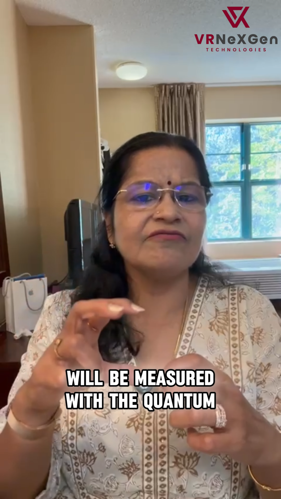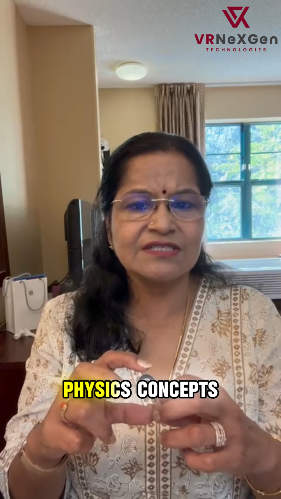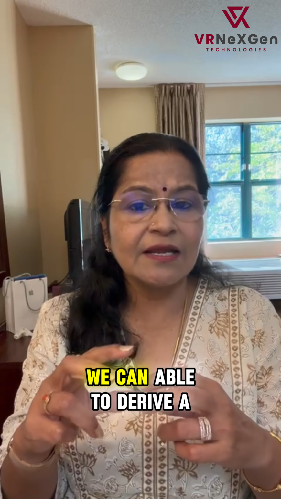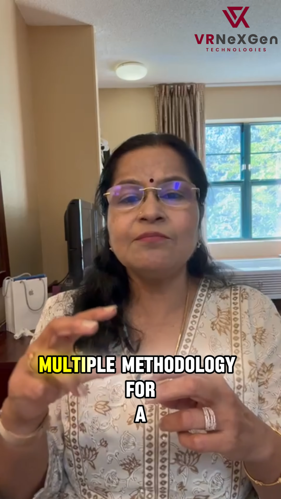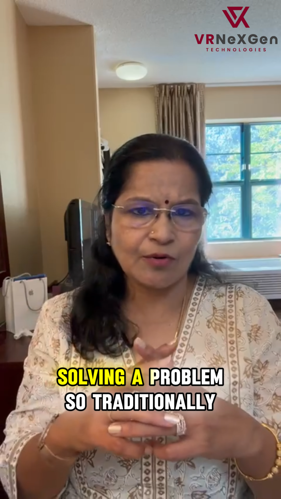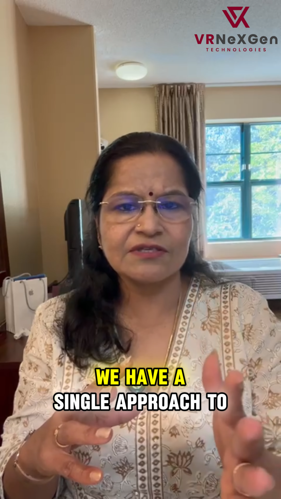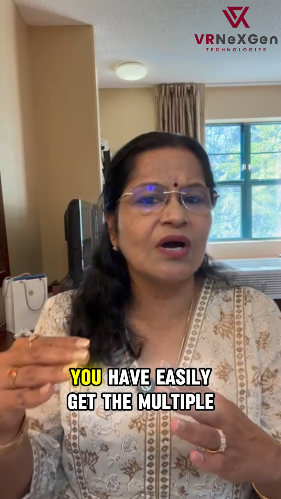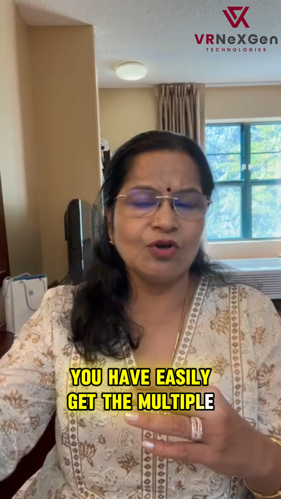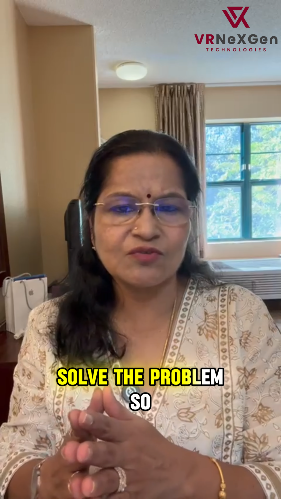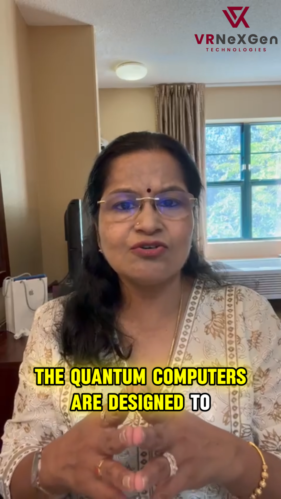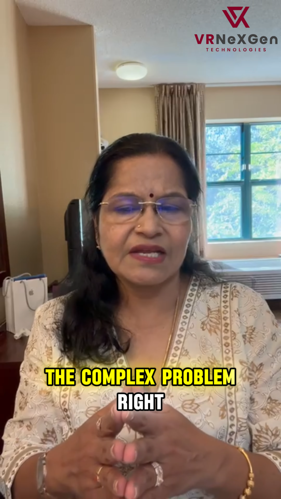These will be measured with quantum physics concepts, and we can derive multiple methodologies for solving a problem. Traditionally we have a single approach to solve a problem. Here you can easily get multiple options to solve the problem. So quantum computers are designed to solve complex problems.